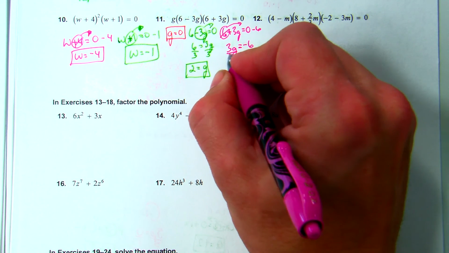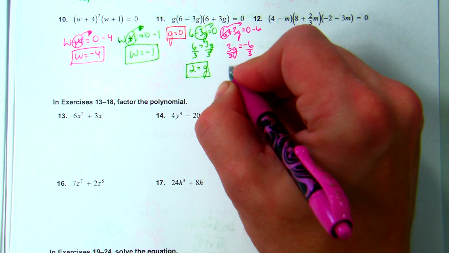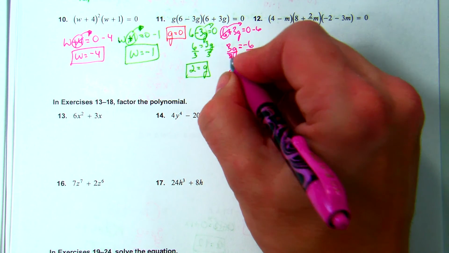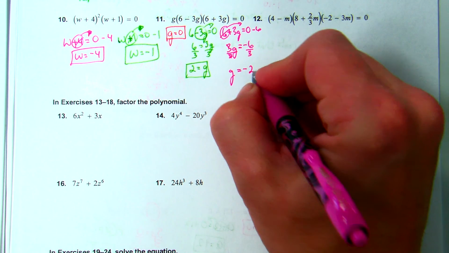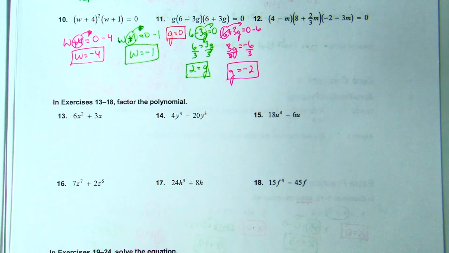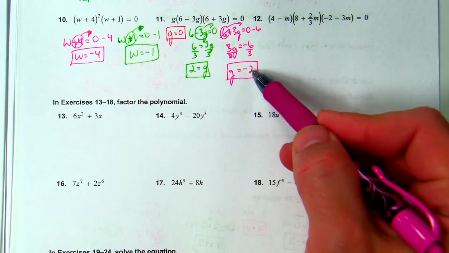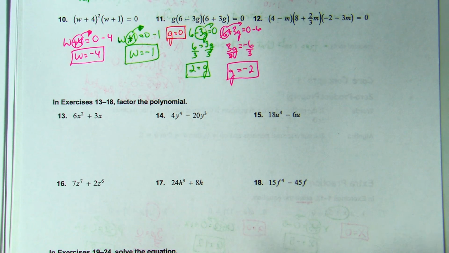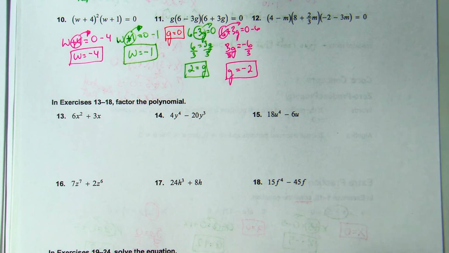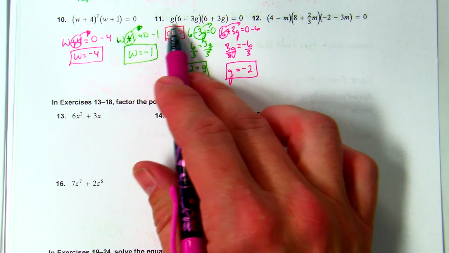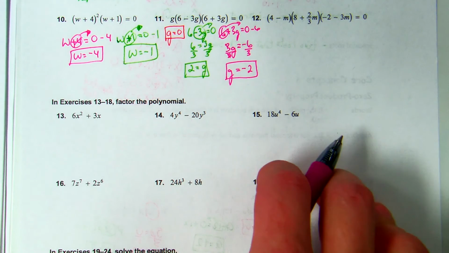We'll divide by 3, and g is going to equal negative 2. So the three roots are going to be 0, 2, or negative 2. Okay? And that gives you a scenario with 3 factors again here.